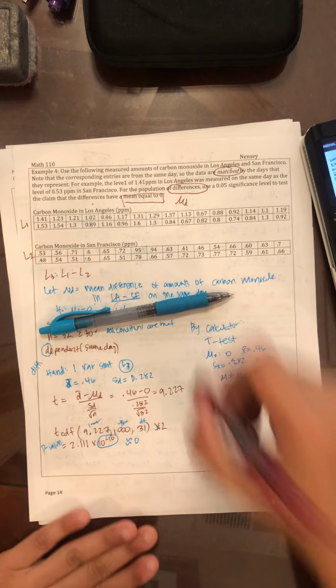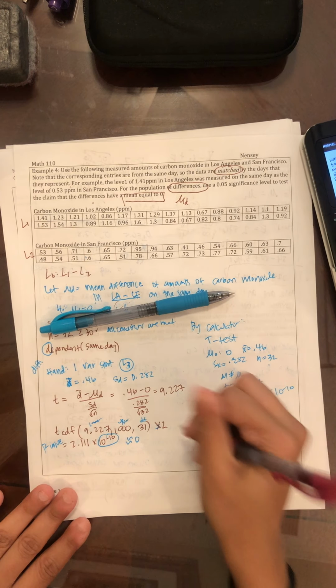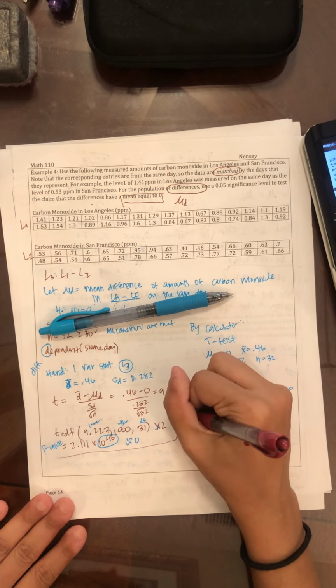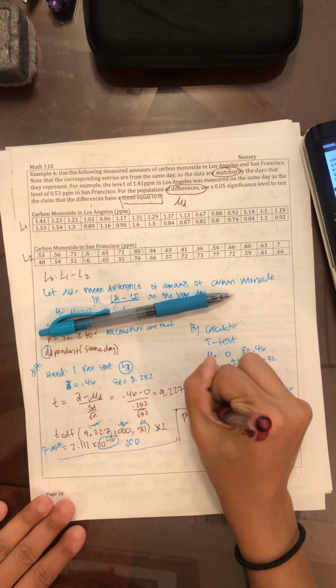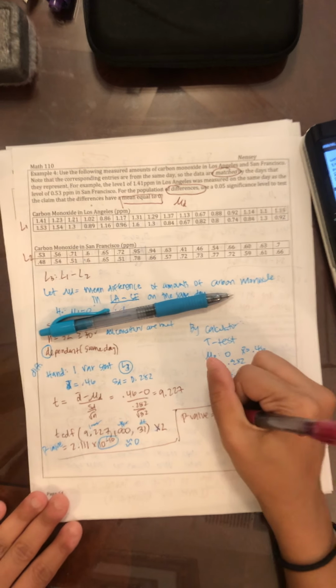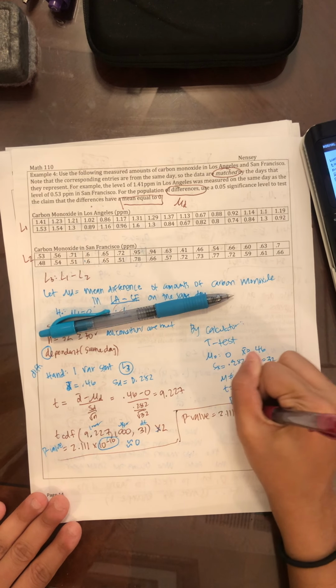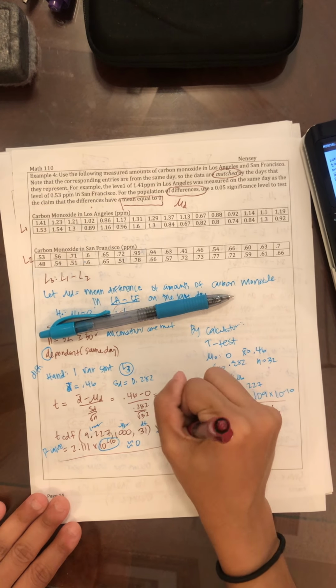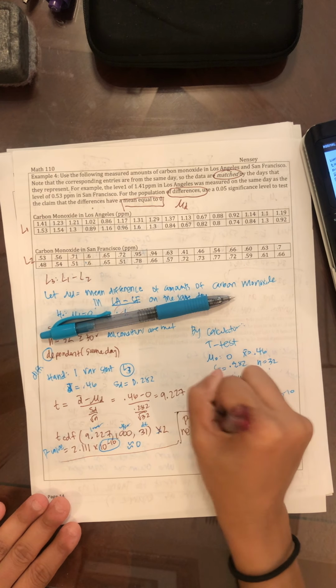So let's go ahead and write our sentence. It doesn't matter which p-value you pick. So p-value equals 2.111 times 10 to the negative 10, which is less than or equal to alpha. We reject H0.